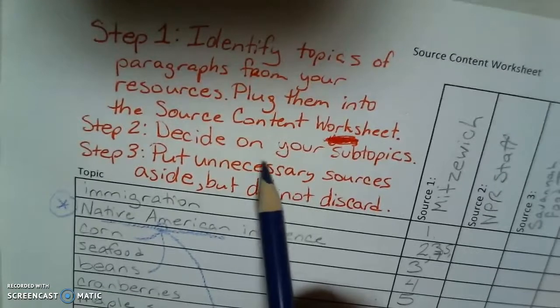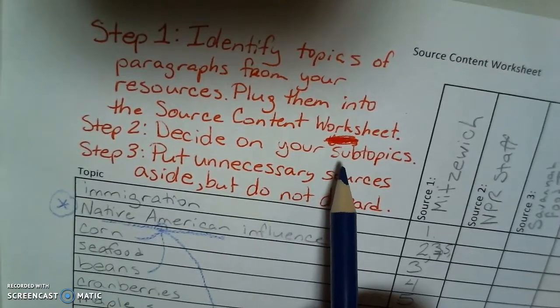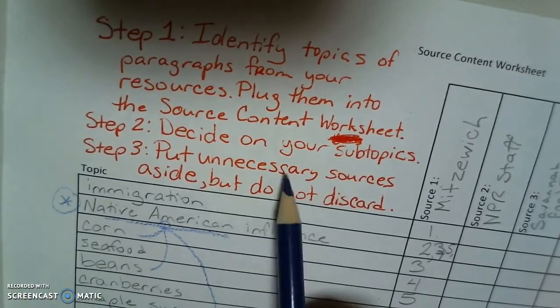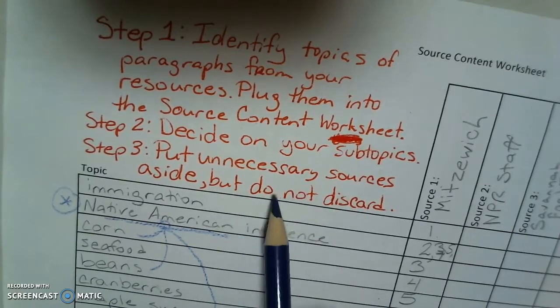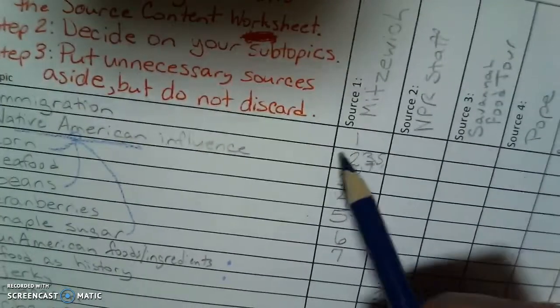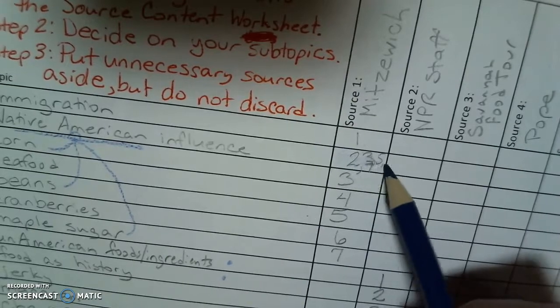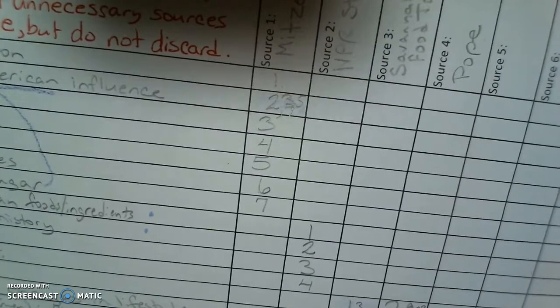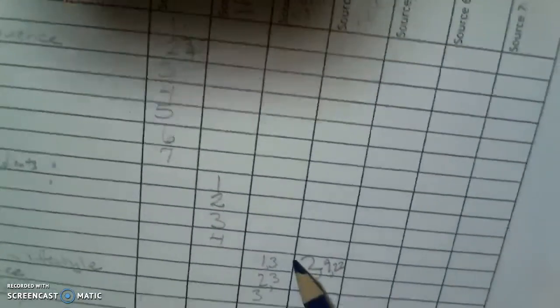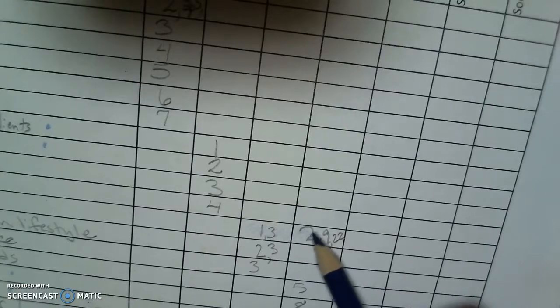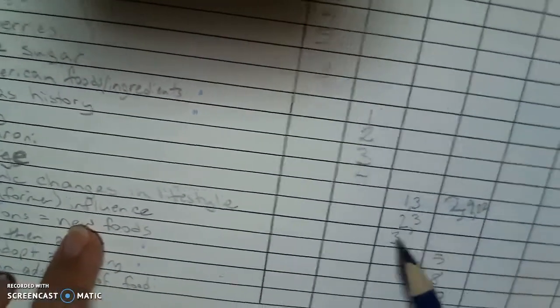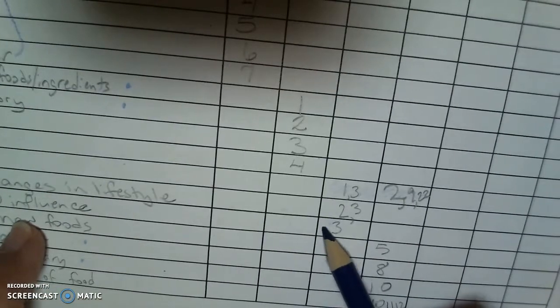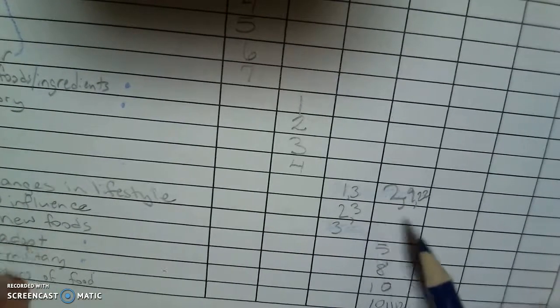So if I decide on my subtopics as those two big subtopics, I'm going to put any unnecessary sources aside. Well, so far, I'm looking at the Mitsovich source. I'm looking at the Savannah Food Tour and the Pope source. I'm looking at, again, the Savannah Food Tour source.